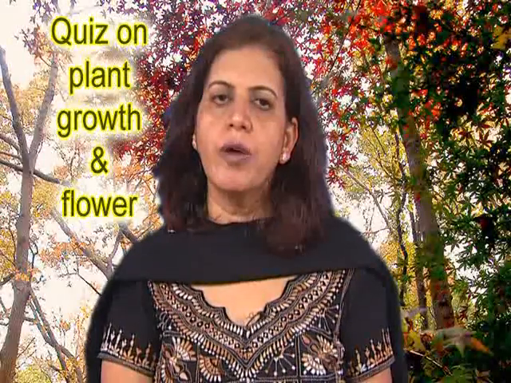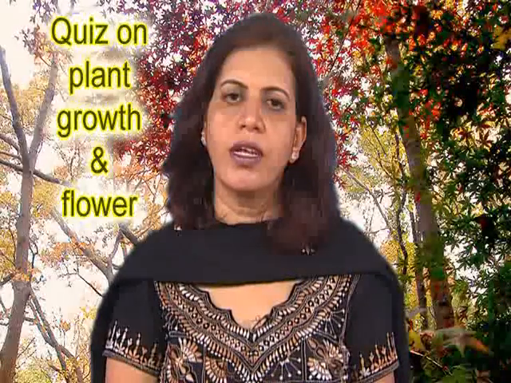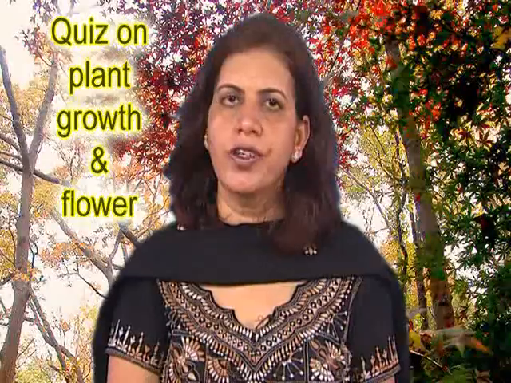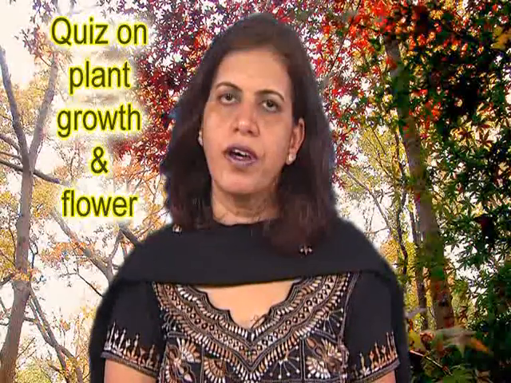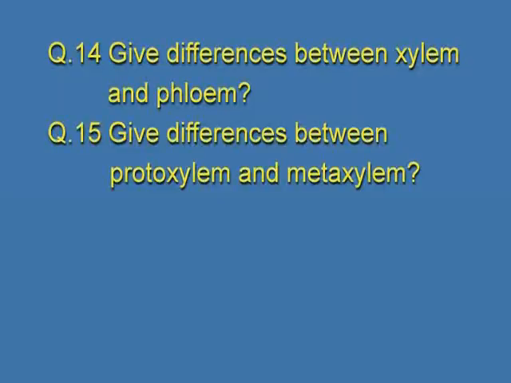So, depending upon the position of protoxylem in relation to metaxylem, xylem can be of four types: exarch, mesarch, centrarch and endarch. Now, we have to find out differences between protoxylem and metaxylem.